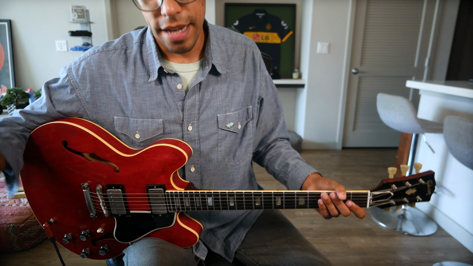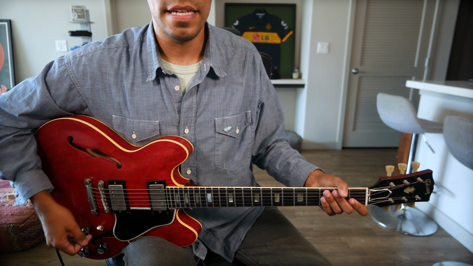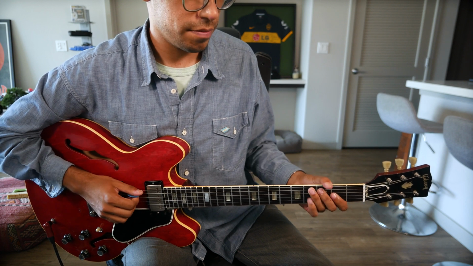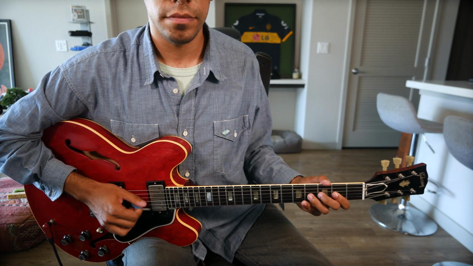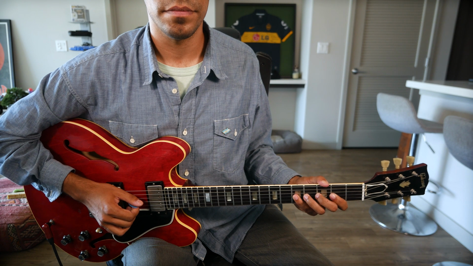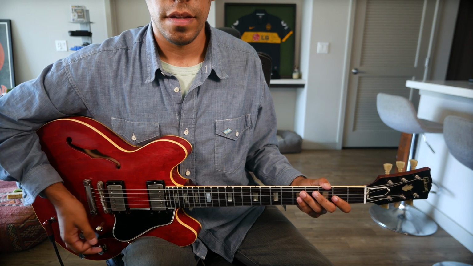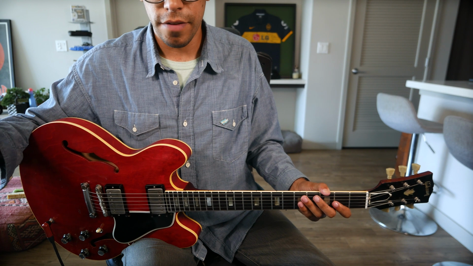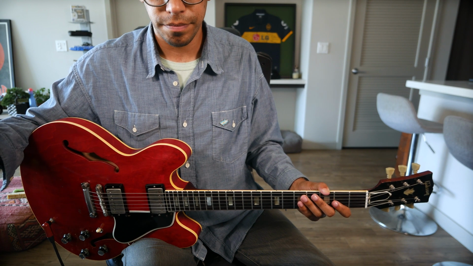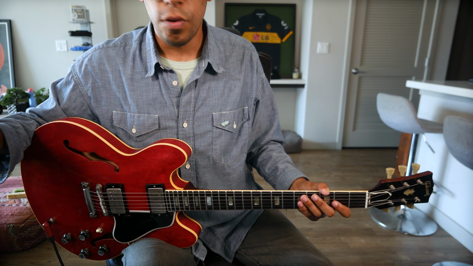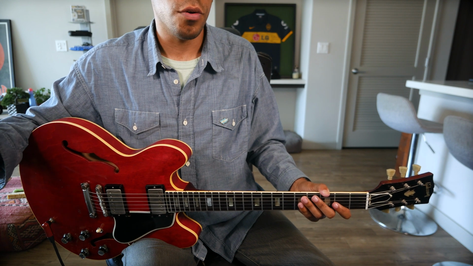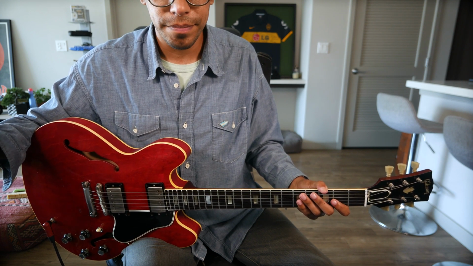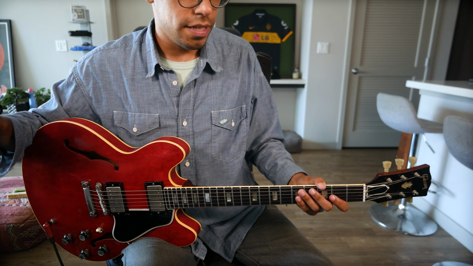So with that being said, let's be in the key of C major. No sharps or flats. Now, before diving into the shapes of the major triads, what is a triad? A 3-note chord: root, 3rd, and 5th degree, right?